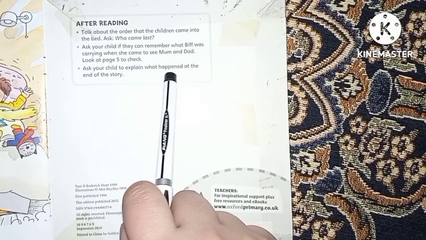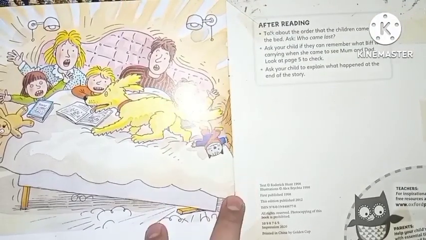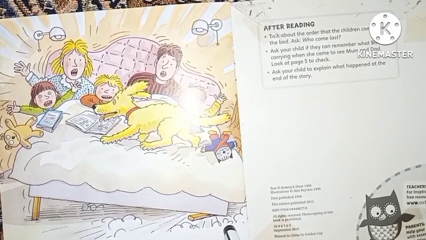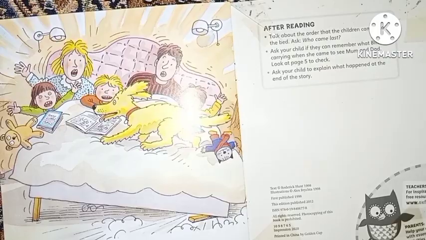Ask your child to explain what happened at the end of the story. So at the end of the story, there is much load on the bed. So one side of the bed is broken.